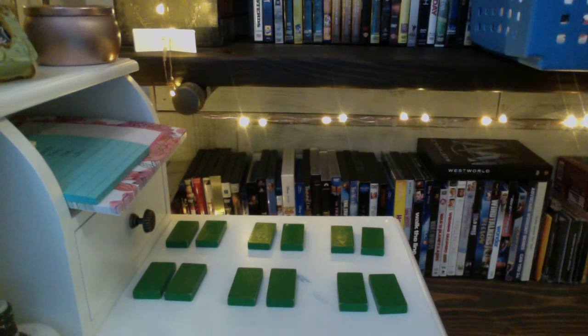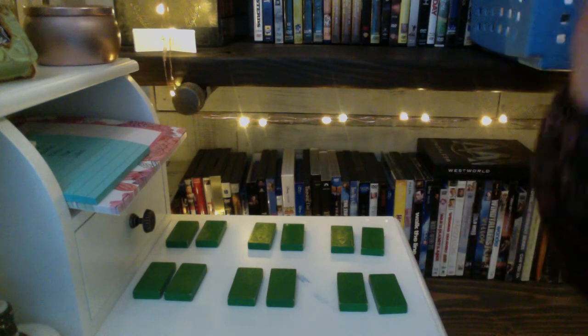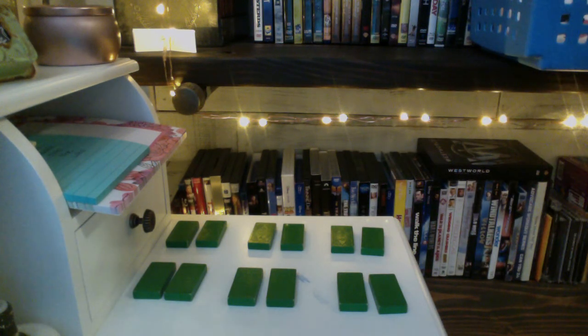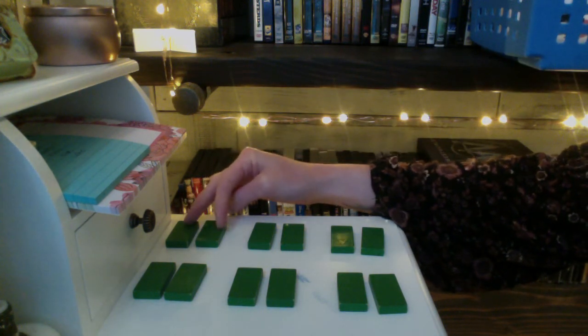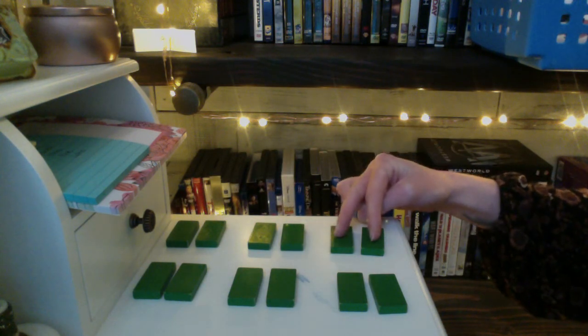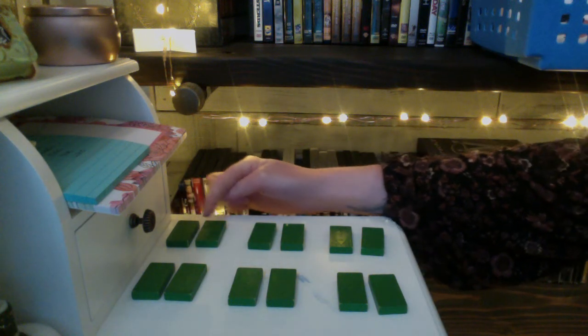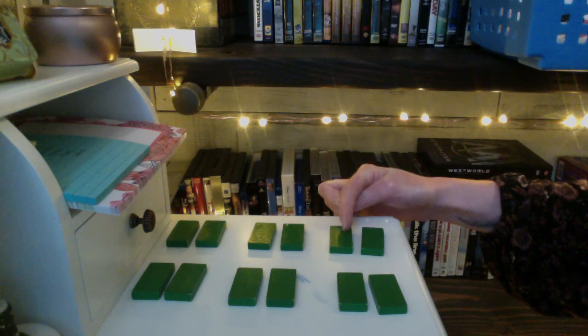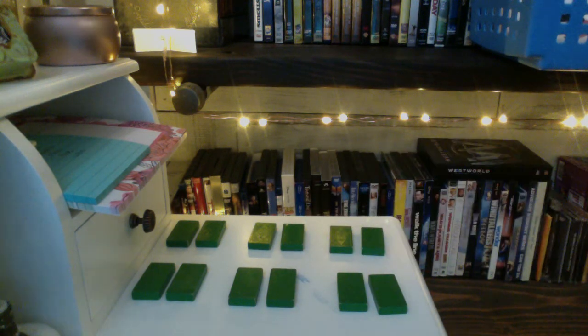Okay, so here are the dominoes, and I placed them into groups of twos, as you can see. Okay, and I'm going to show you how we count by twos right now. If I were to point to each group, here's how it would sound: 2, 4, 6, 8, 10, 12. Now, I want to show you that if I count this by ones, we really do have 12 here. Look at this. 1, 2, 3, 4, 5, 6, 7, 8, 9, 10, 11, 12. So we really do have 12 dominoes.